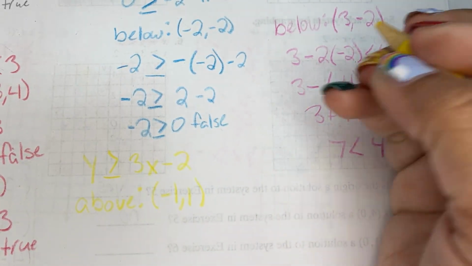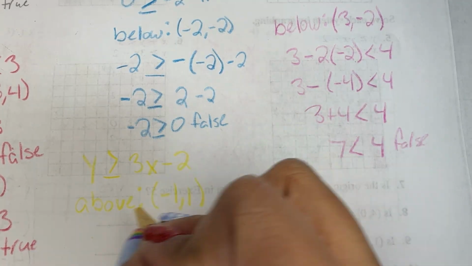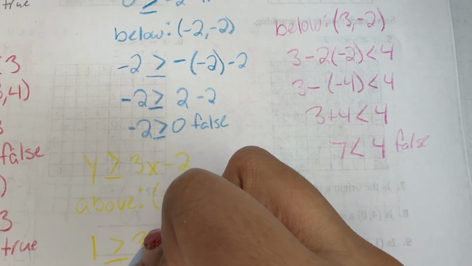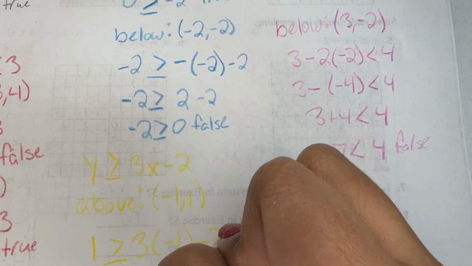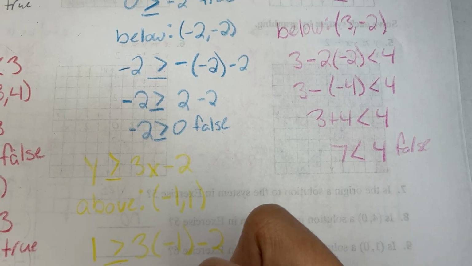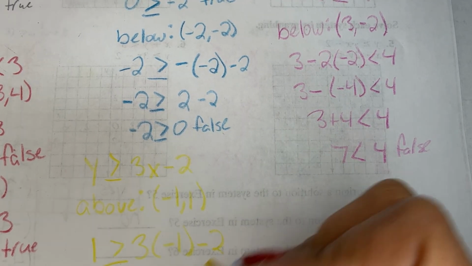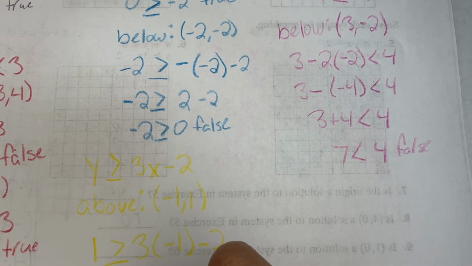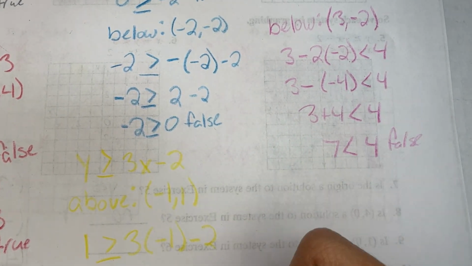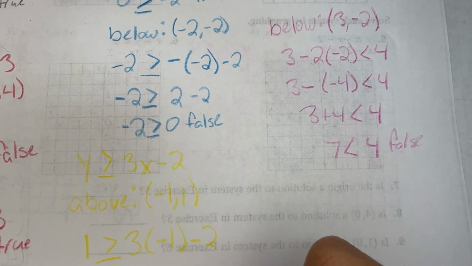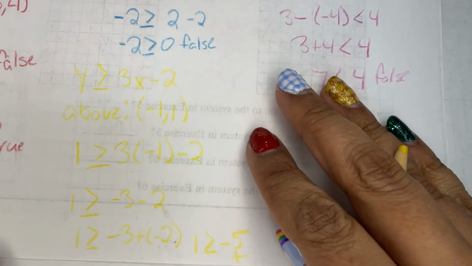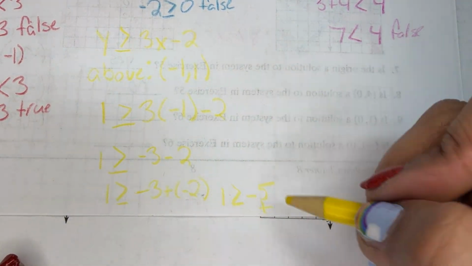-1, 1. So now I plug in 1 is my y, is greater than or equal to 3 times my x, -1 minus 2. 1 is greater than or equal to -3 minus 2. 1 is greater than or equal to -3 plus a -2. So 1 is greater than or equal to -5. This is true. Oops, I totally left the bottom out of the screen.